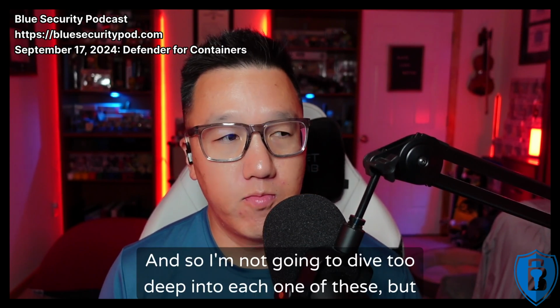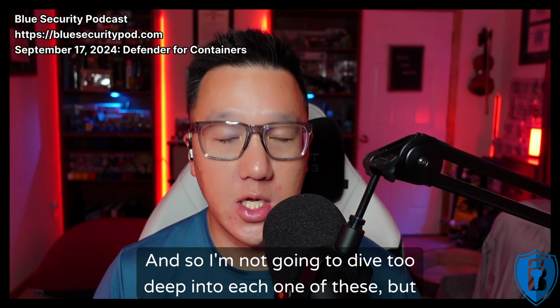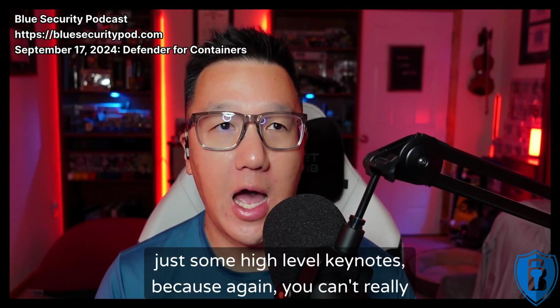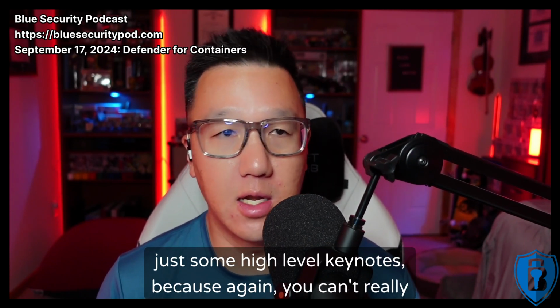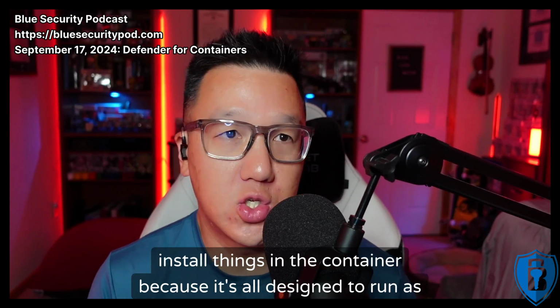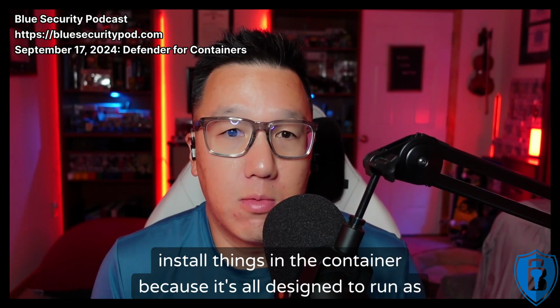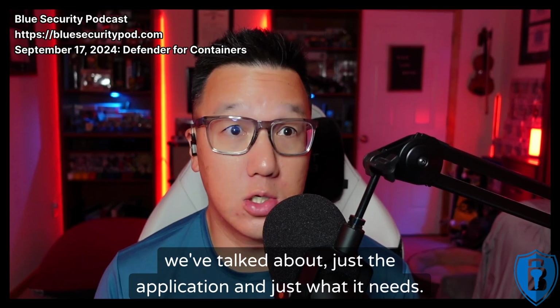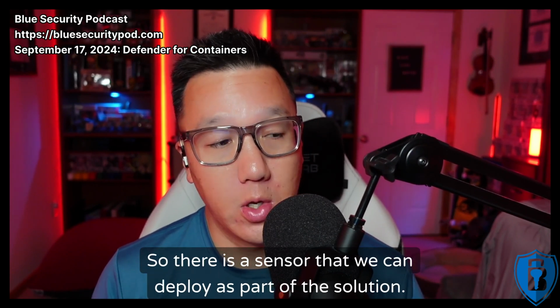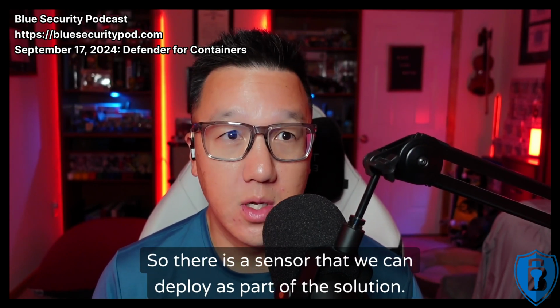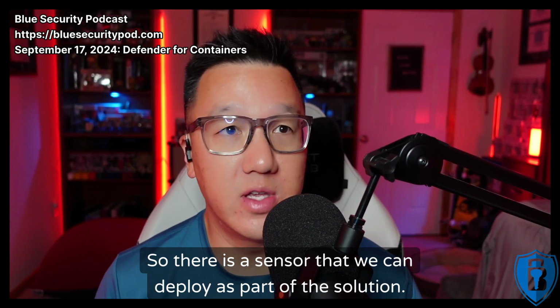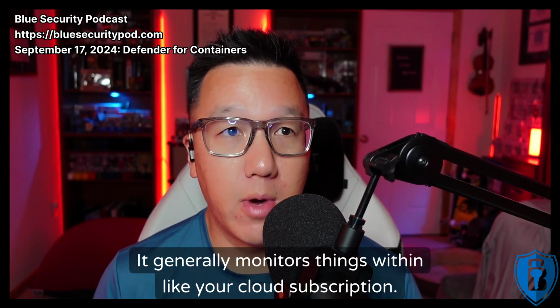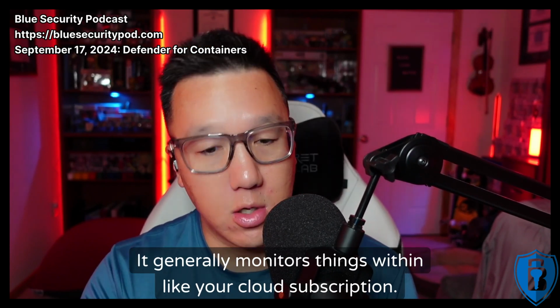I'm not going to dive too deep into each one of these, just some high-level key notes, because again, you can't really install things in the container, because it's all designed to run, as we've talked about, just the application and just what it needs. So there is a sensor that we can deploy as part of this solution. It generally monitors things within your cloud subscription.